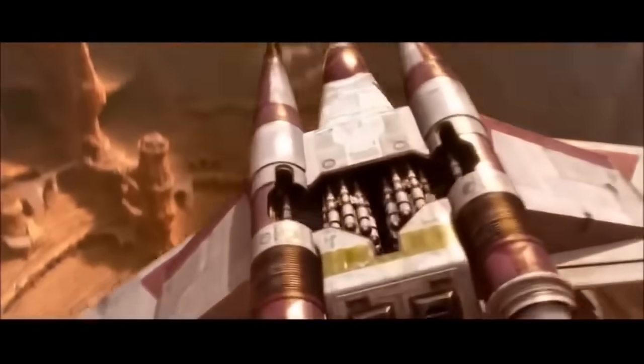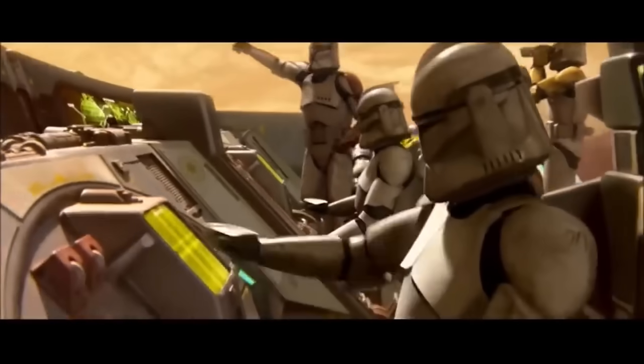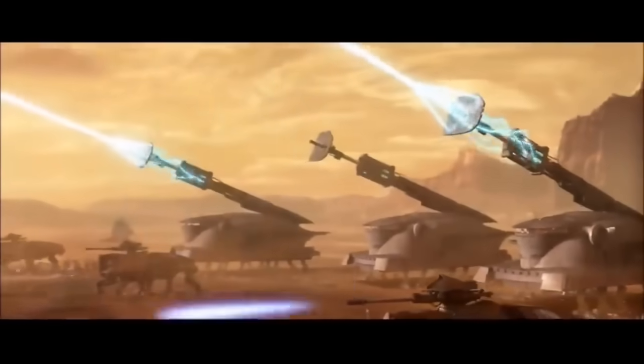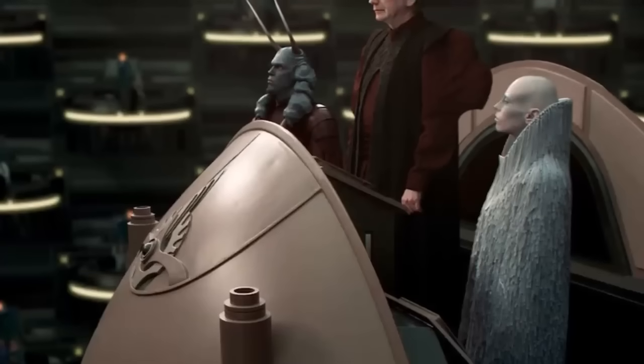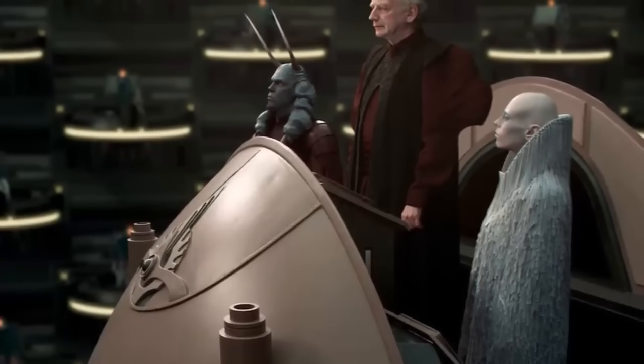Order 65 was the Chancellor's equivalent to Order 66, and it was designed as a contingency order and planned to nullify the Chancellor's emergency powers, should the Chancellor become too powerful. While Order 66 was designed to prevent the Jedi from gaining too much power from the conflict, Order 65 did the very same thing but for the Chancellor, in this case Palpatine.